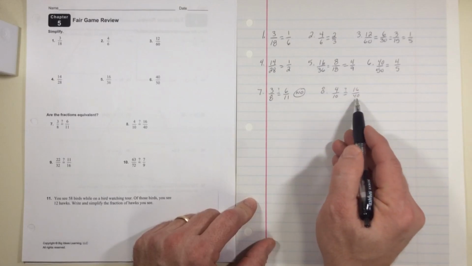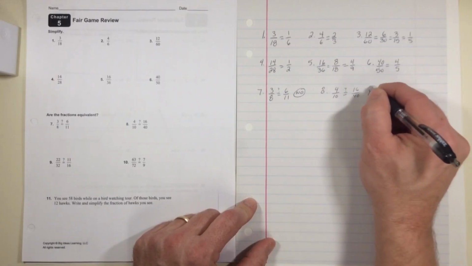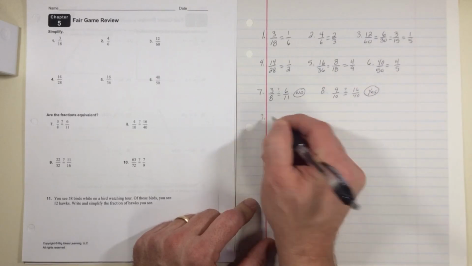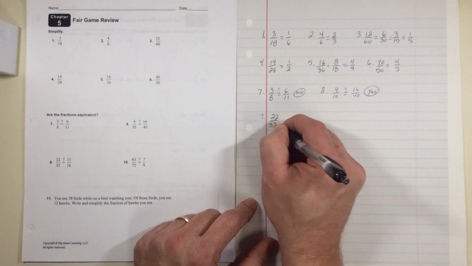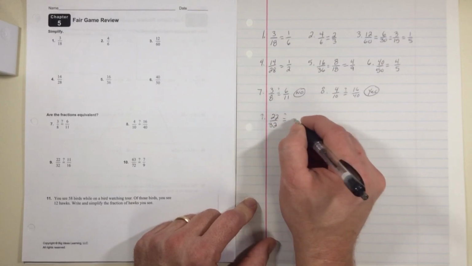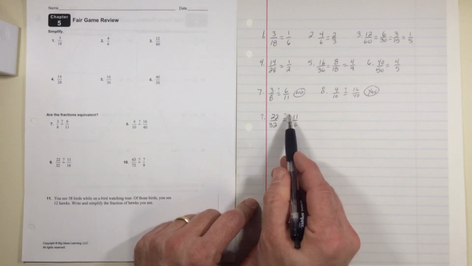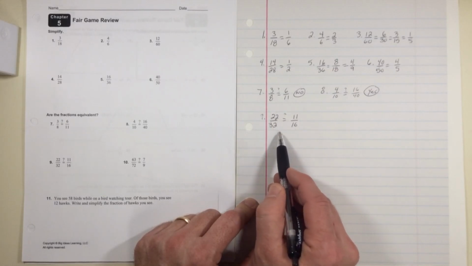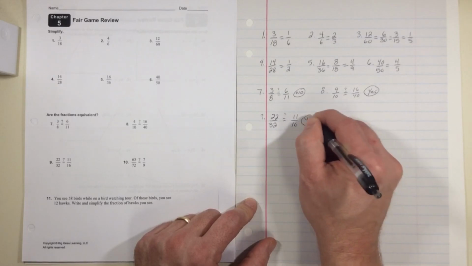Well, I multiply by 4 on the bottom and I multiply by 4 on the top. Yes, those are equivalent. Number 9, 22 over 32, is that equivalent to 11 over 16? Well, I know I'm dividing by 2 here, and if I divide 32 by 2, I do get 16. So yes, those are equivalent.